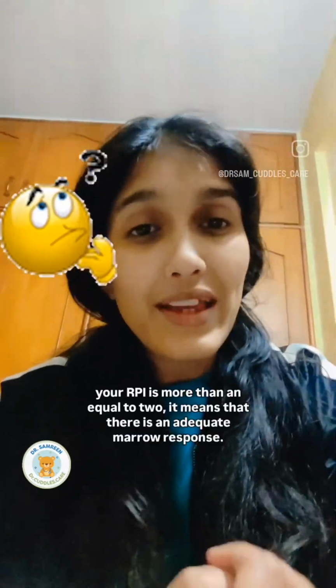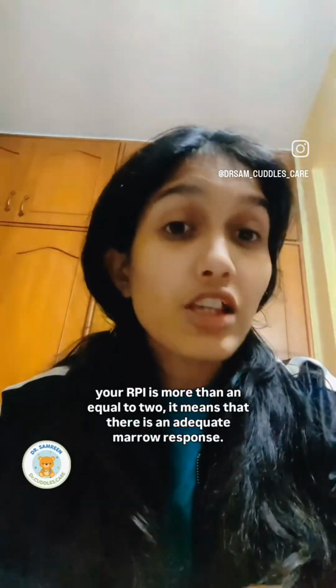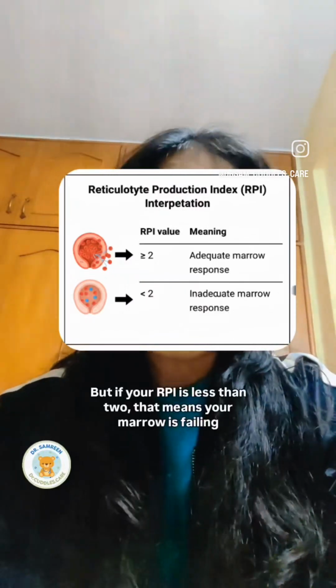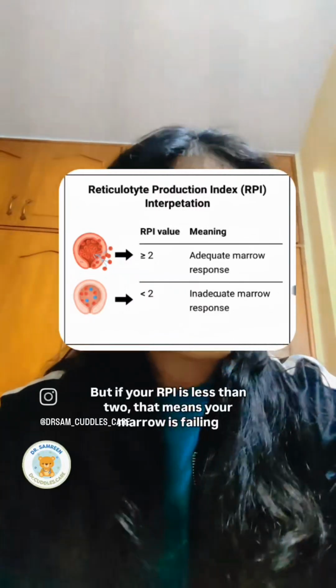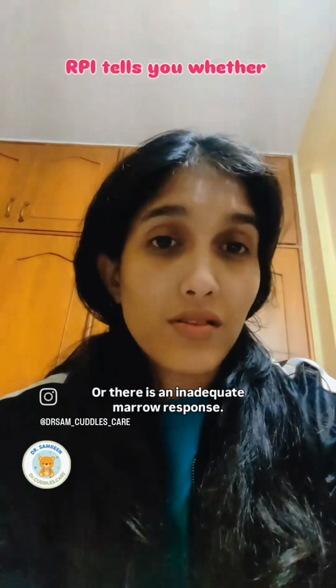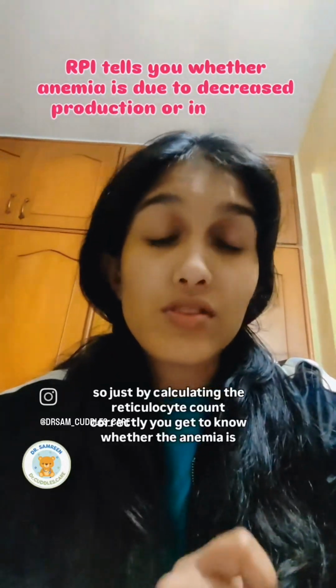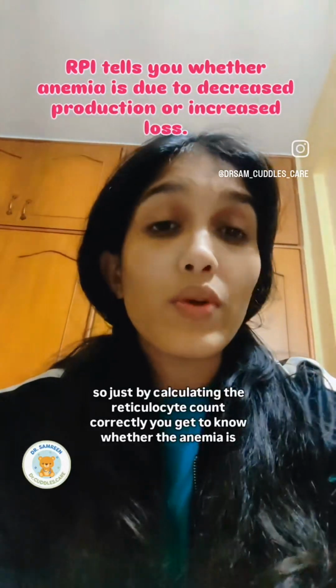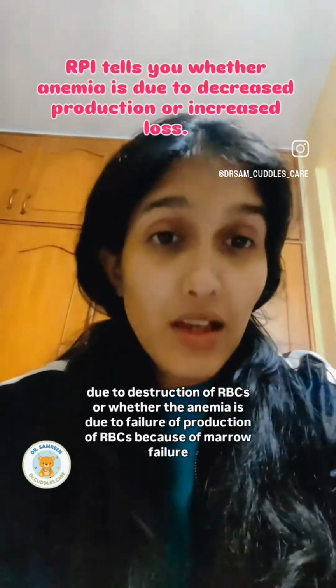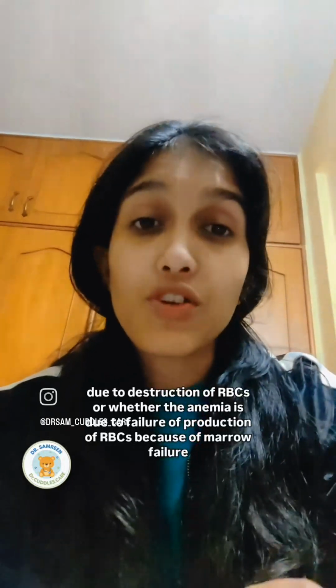Now your question might be, I've calculated the RPI. Now tell me, how do I interpret this? If your RPI is more than or equal to 2, it means that there is an adequate marrow response. But if your RPI is less than 2, that means your marrow is failing or there is an inadequate marrow response. So just by calculating the reticulocyte count correctly, you get to know whether the anemia is due to destruction of RBCs or whether the anemia is due to failure of production of RBCs because of bone marrow failure.